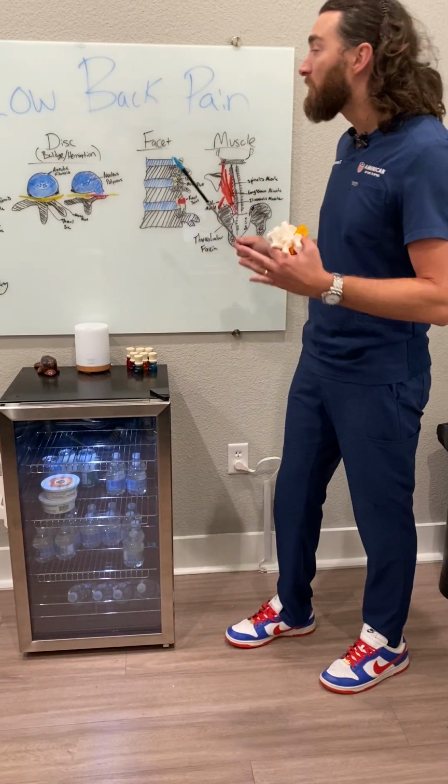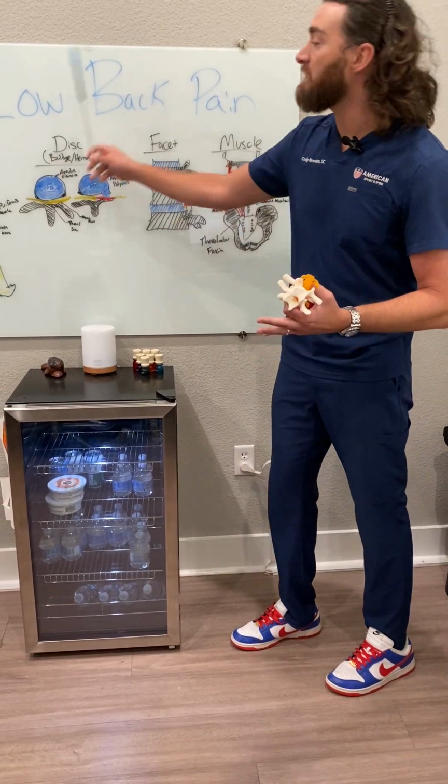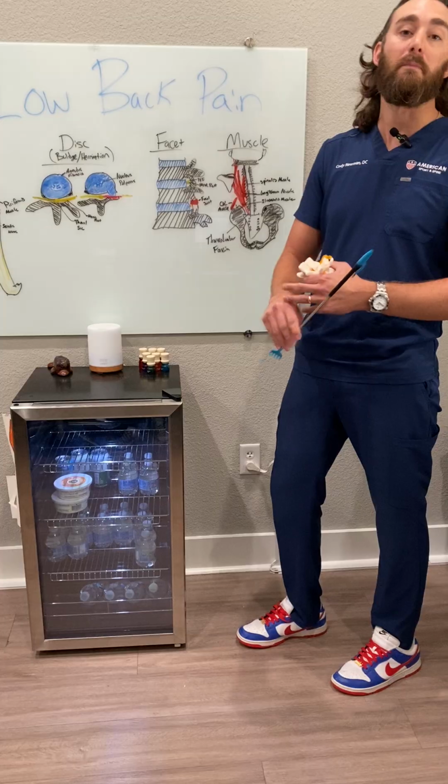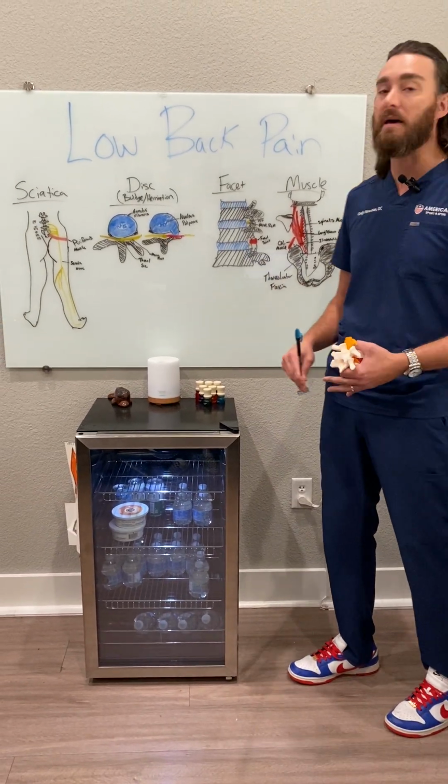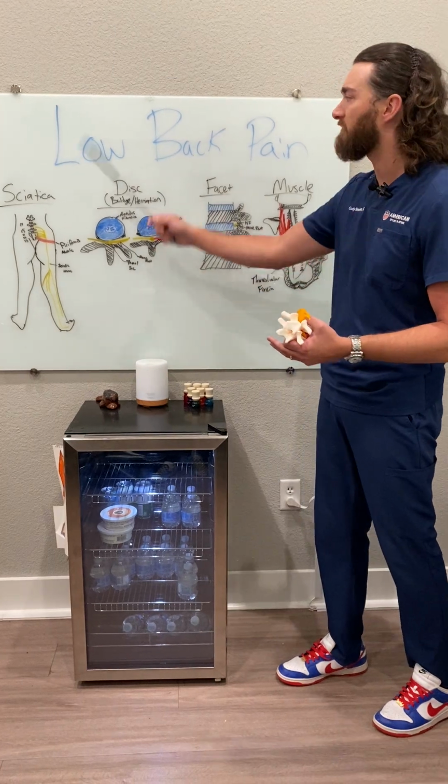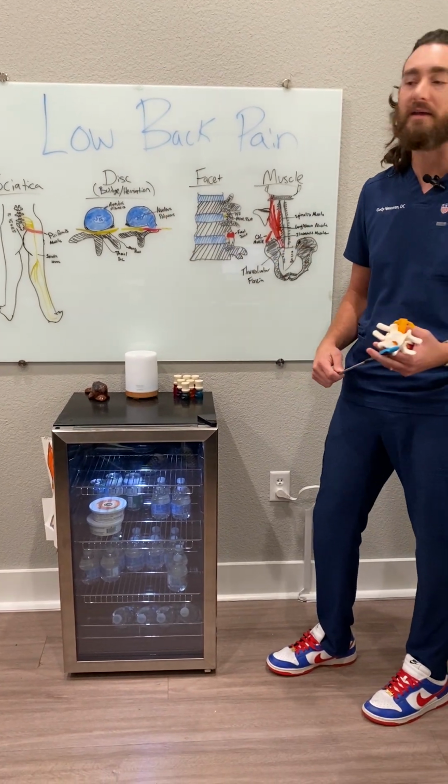I hope this answers some questions about what may be causing my back pain. Now, obviously, there's a bunch of other things that can cause low back pain, right? Vitamin deficiencies, metabolic disorders, but here in our clinic, these are definitely the most common sources of low back pain that we see.